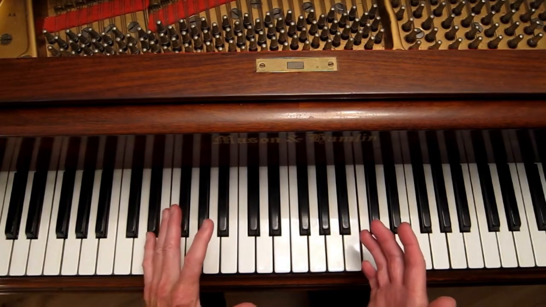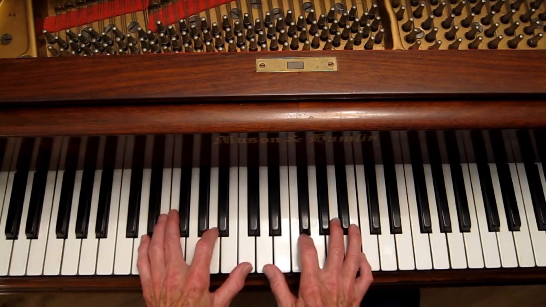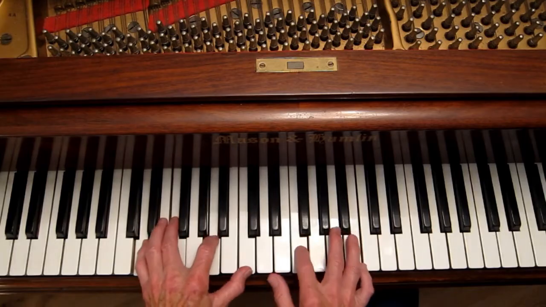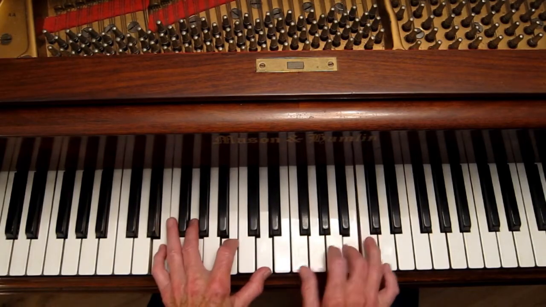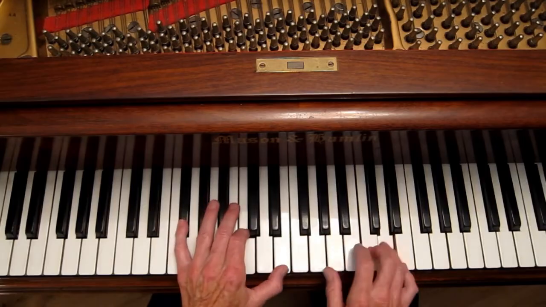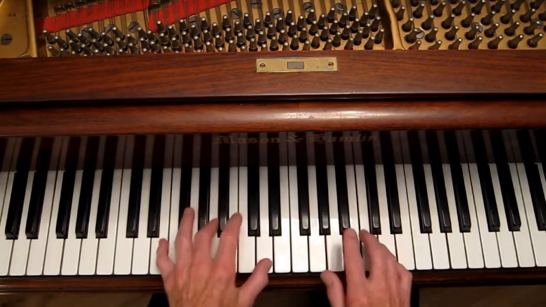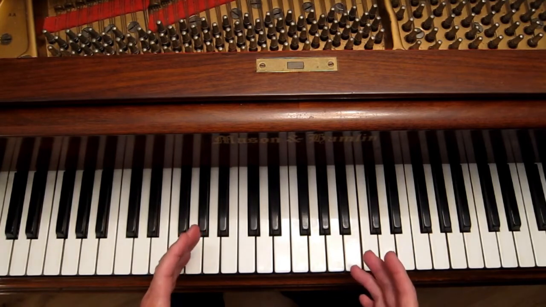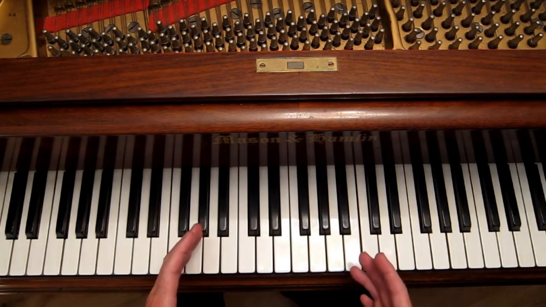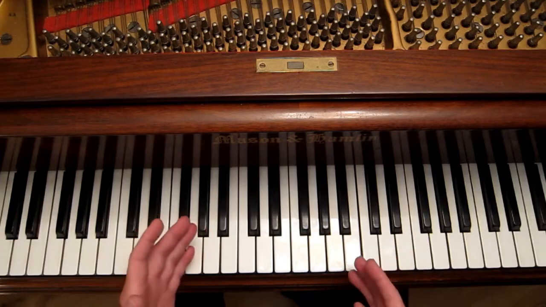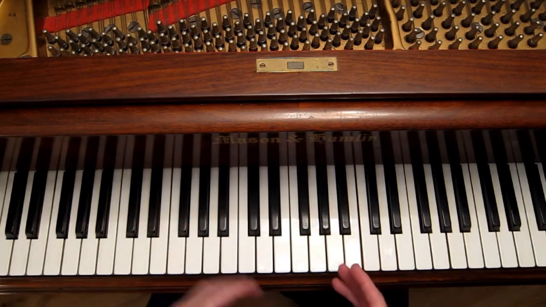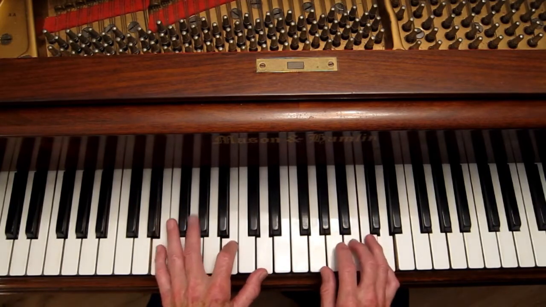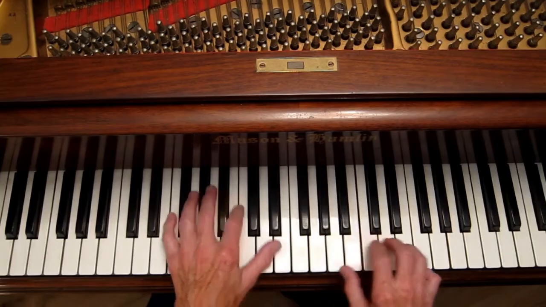Now, you don't want to do that to such an extent that you're just mimicking yourself all the time. I did that a little bit in that solo just to illustrate the point, but you want to mix it up. In other words, if you do it too much, then it sounds sing-songish. It sounds too predictable and not interesting. So what you want to do is maybe repeat a phrase and then maybe change it and then do something different.